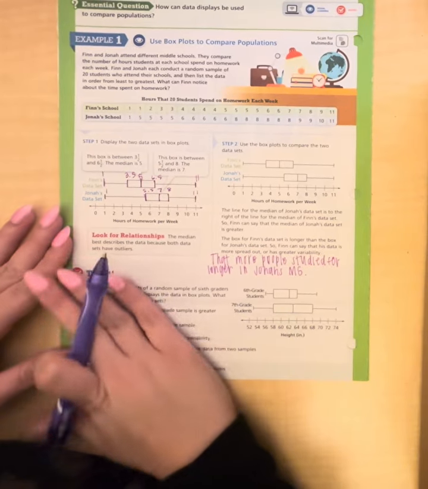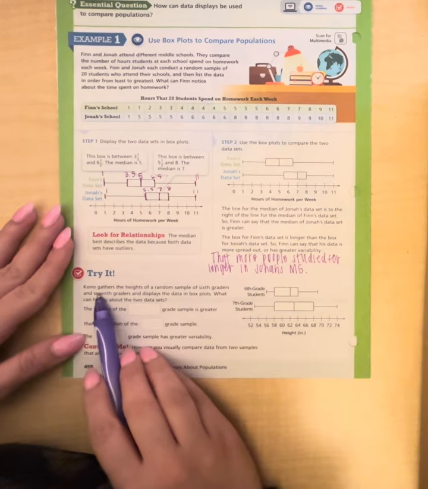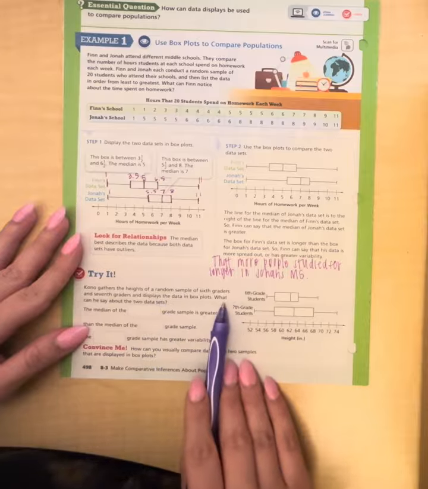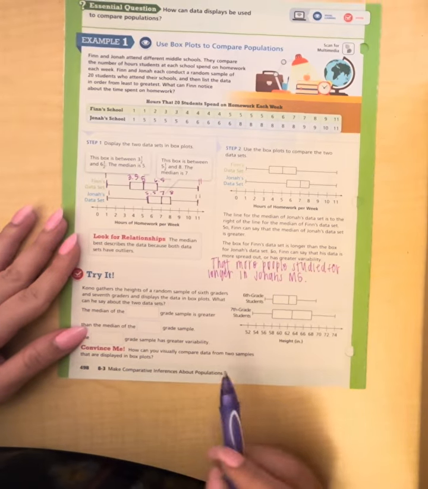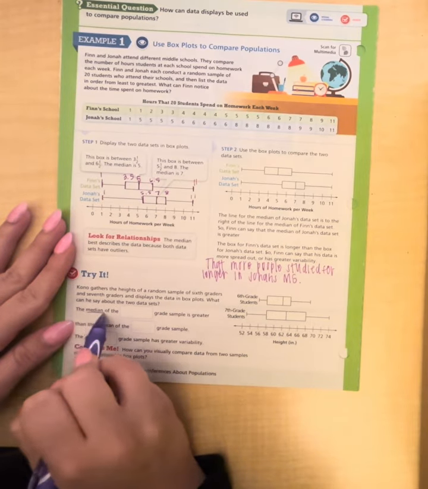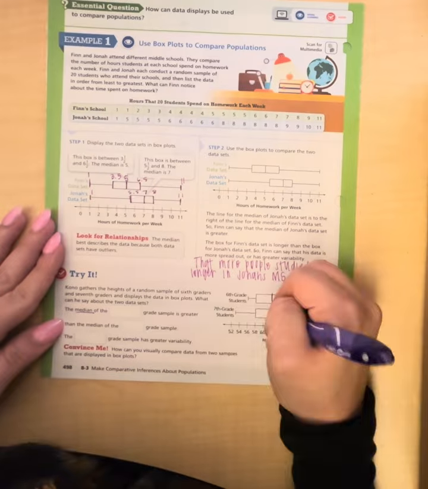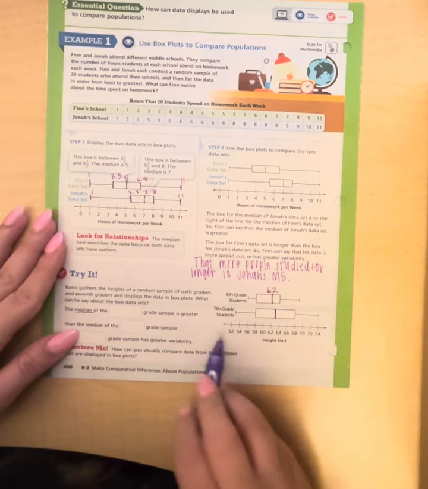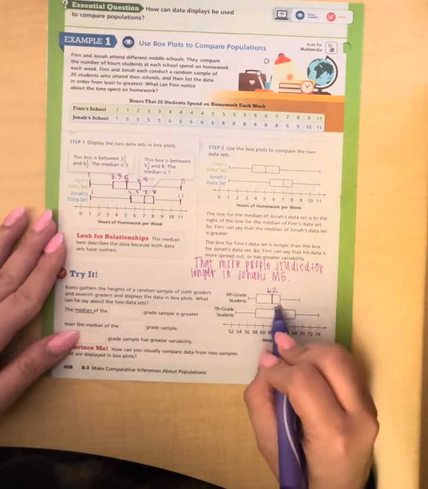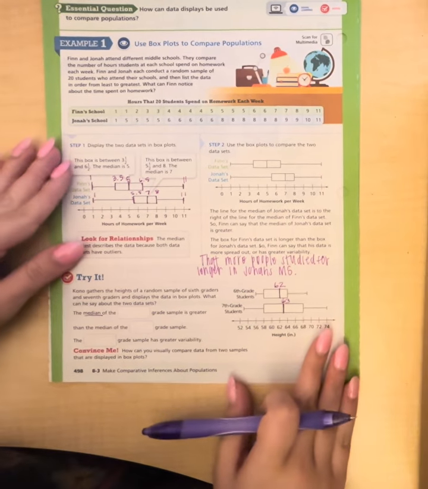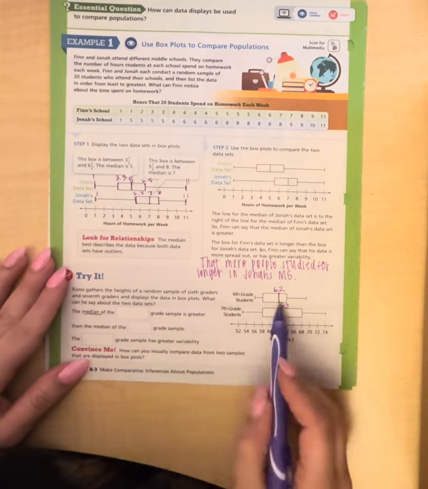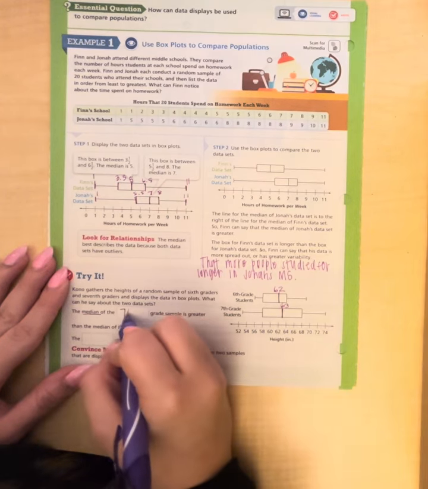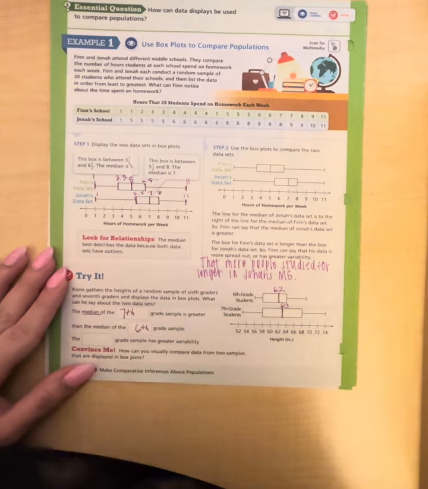Now let's do the try it. Okay, it says, Kano gathers the heights of a random sample of 6th graders and 7th graders and displays the data in box plots. What can you say about the two data sets? So first of all, we're talking about the median. So I need to go over here and I need to mark my median. So my median for 6th grade looks to be 62, and my median for 7th grade looks to be 63. So I can say the median of the 7th grade sample is greater than the median of the 6th grade sample.